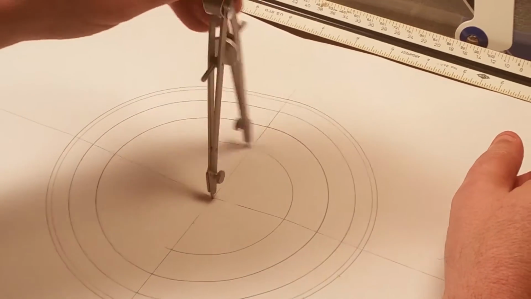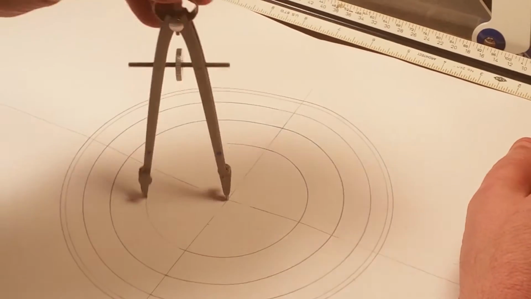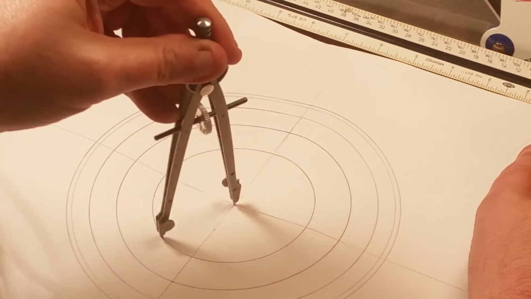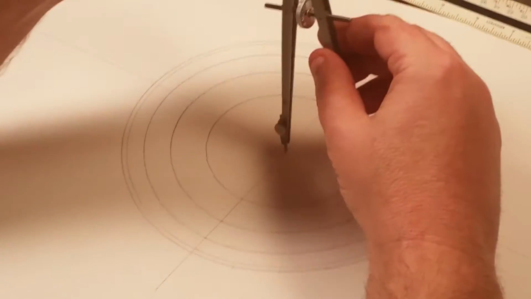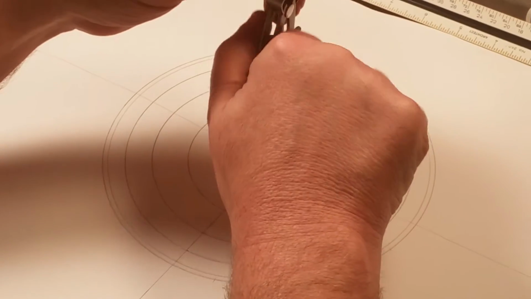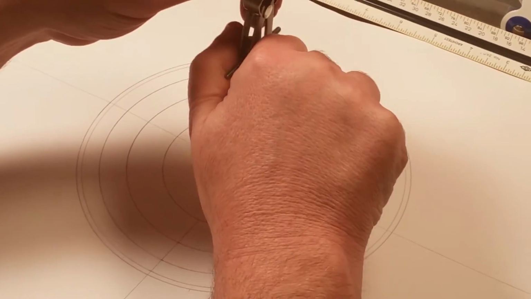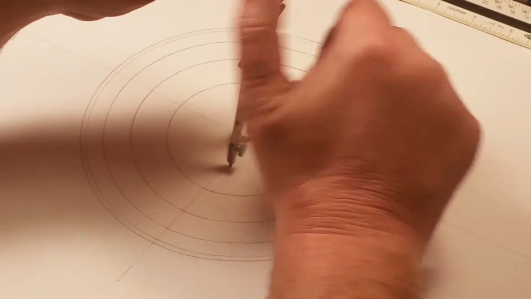Just keep working our way around here. Try to get it dark so you can see it well. My compass here is going to be sharpened shortly, because it's getting pretty dull, but it makes a sharper, thicker line so you can see it.